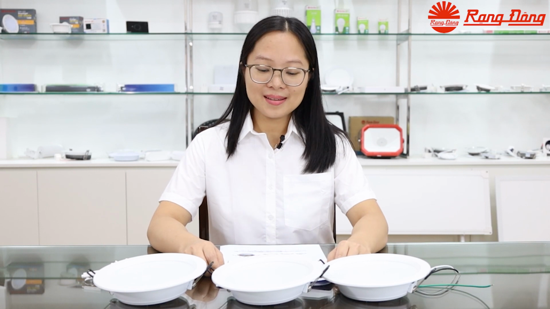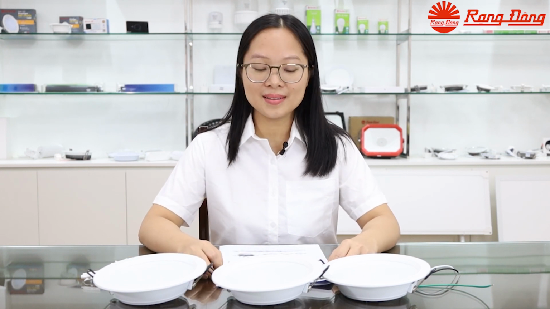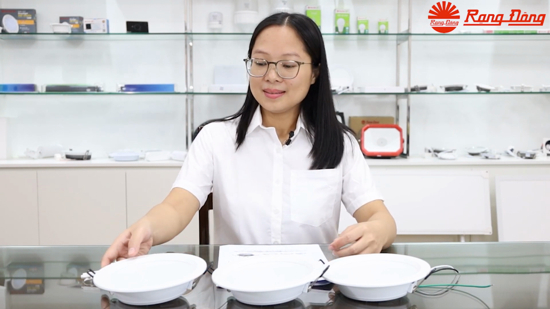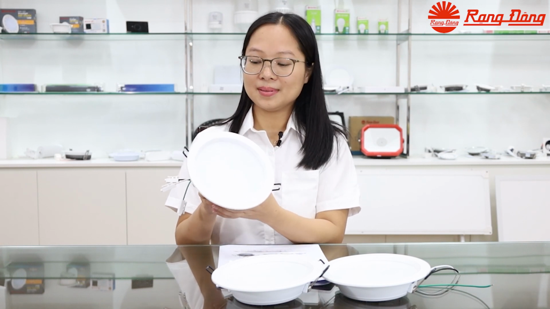Next, we turn to see another downlight type in this video. This is the DOB type, or we call it by another name, the AC direct type downlight. Let's have a look at the appearance of this DOB type.